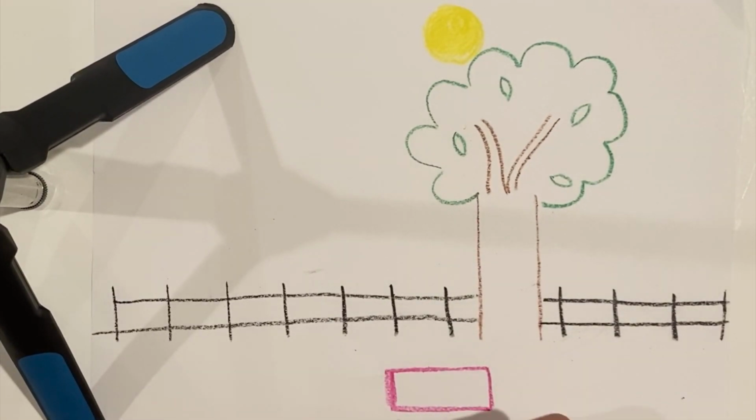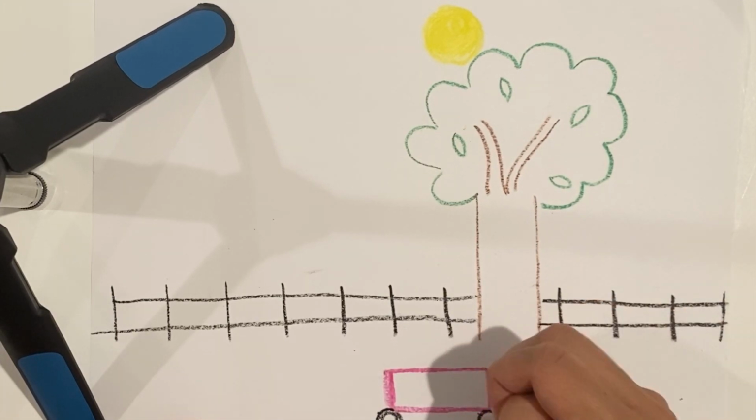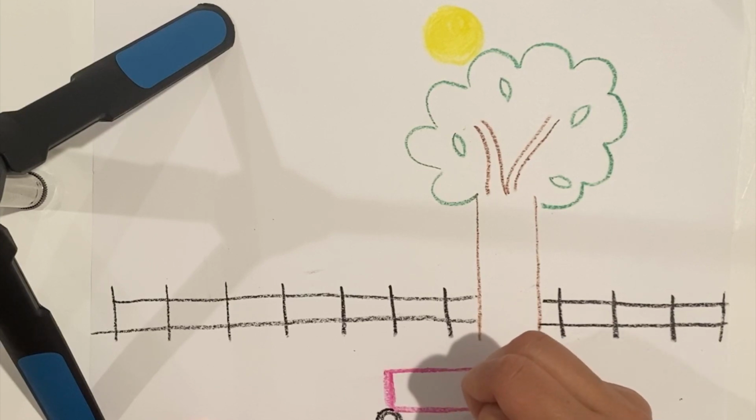So a wagon has wheels. What shape are wheels? Wheels are circles. You're right. Okay, I better put some wheels on my wagon. Some circle wheels.